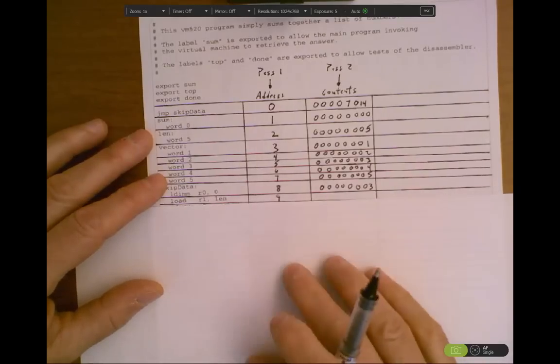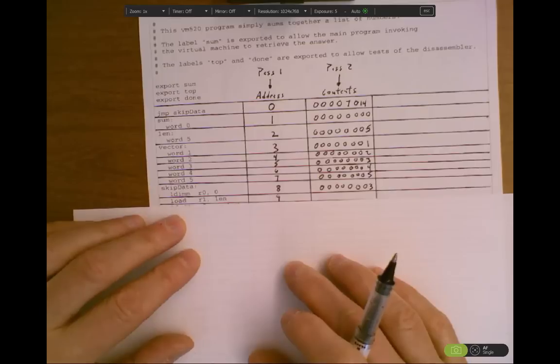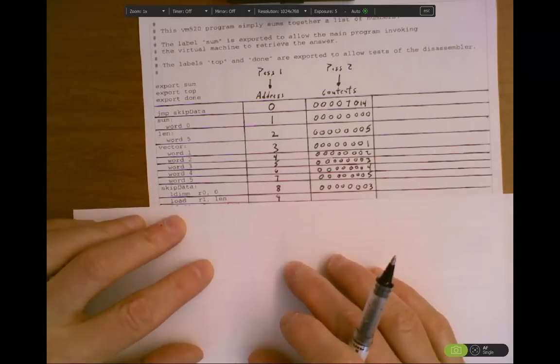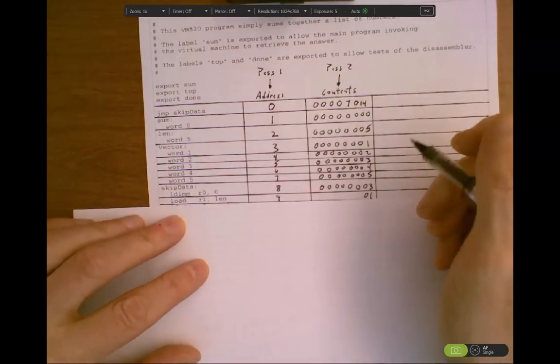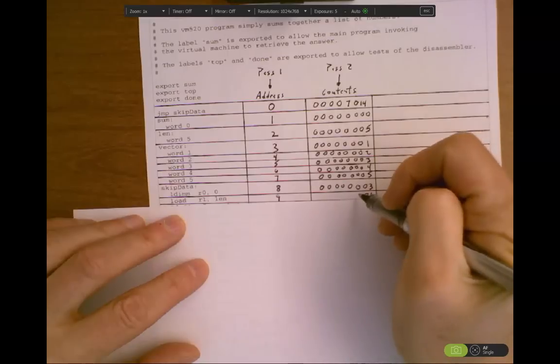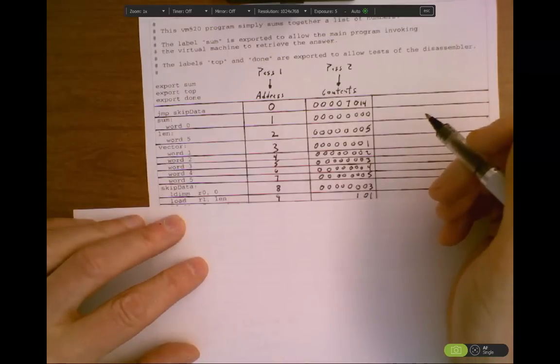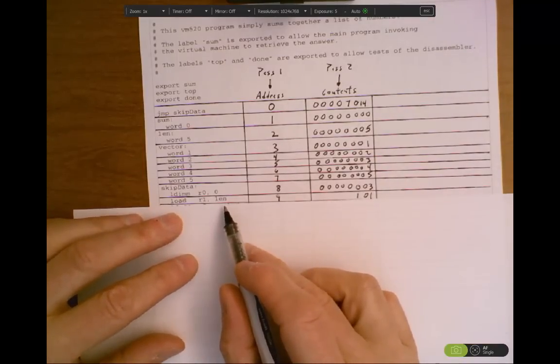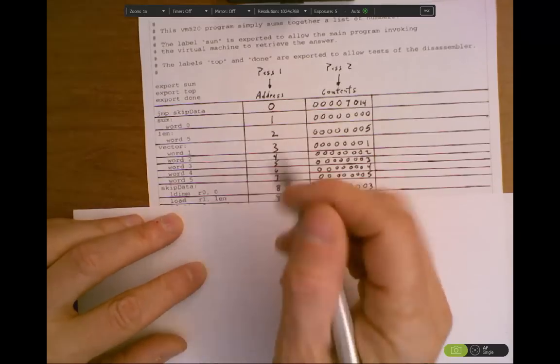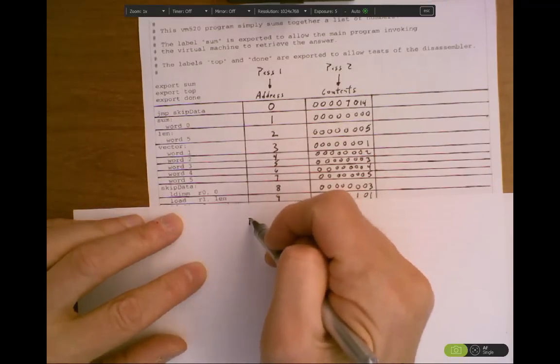Okay, how about the load instruction? Load instruction, the opcode is 01. It has a register spec, which is 1. And the upper 20 bits are going to be the PC relative address for length. So again, I've got to do a little bit of arithmetic here. I've got the same formula again.